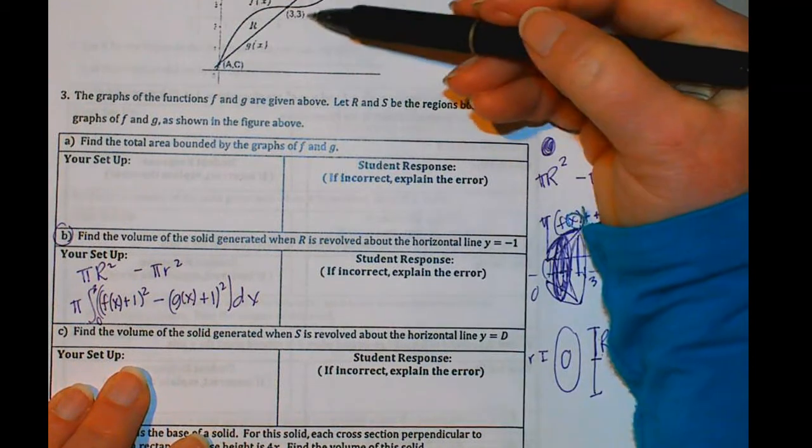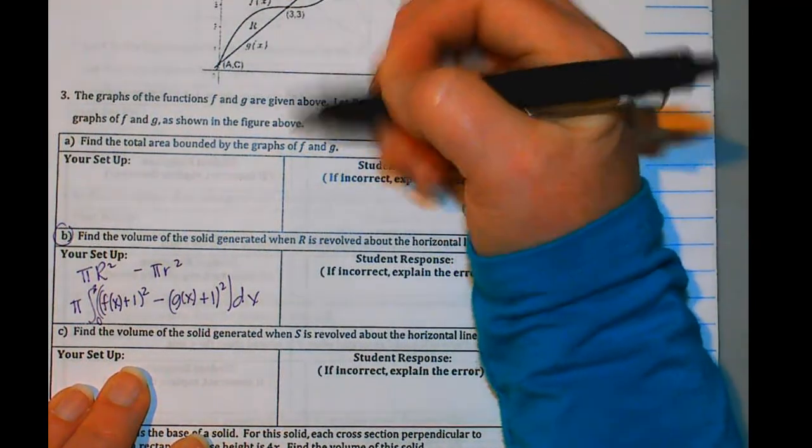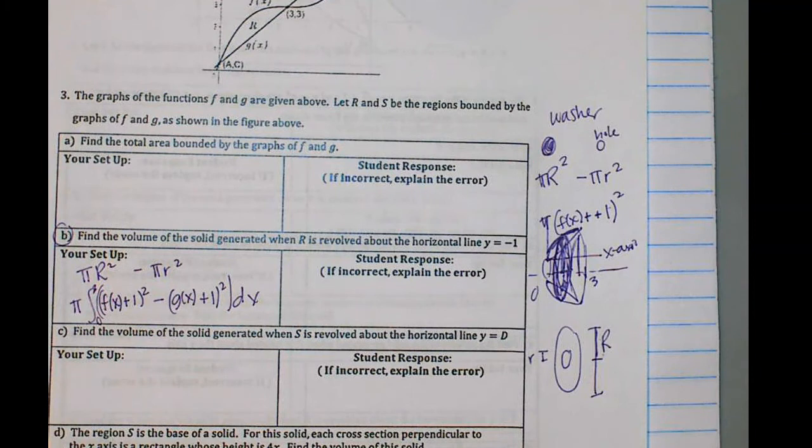Because it gave me that point. That's convenient. So it goes around like that. So seeing it as pi r squared minus pi r squared, because it's not connected to the line y equals -1. That's supposed to be helpful.